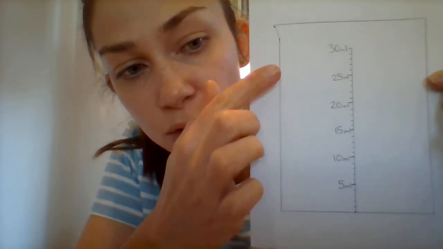Let's have another go using a different scale. This time I've drawn it, so I've represented my measuring jug using a picture. Hopefully you can see that accurately. This is representing my measuring jug. I'm going to go through my journal again, just like I did last time, going through all the steps before I start trying to read how much liquid is actually in the container.